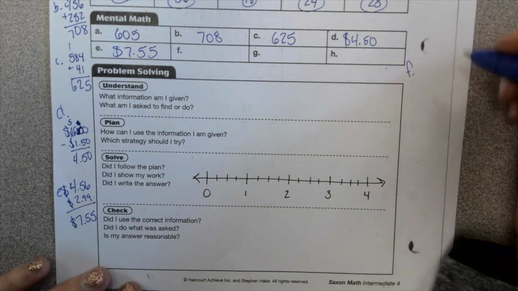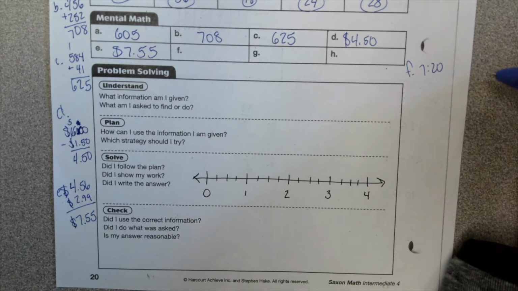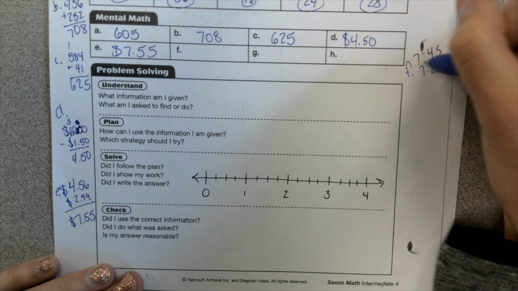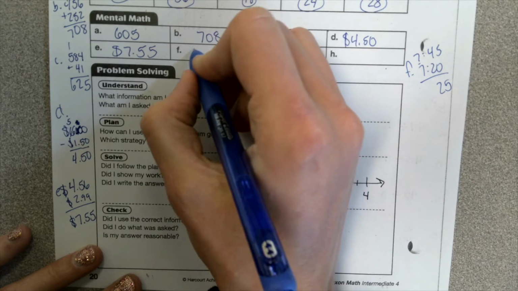F. Bree left her home at 7:20. She arrived at school at 7:45. How long did it take? Well, let's take the later time minus the earlier time. And you get 25 minutes.